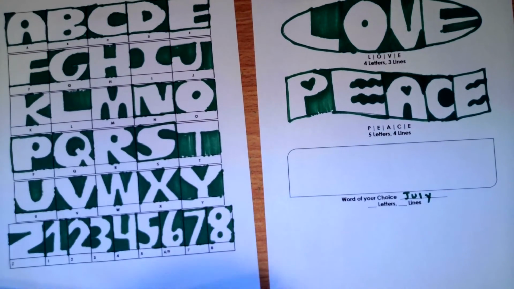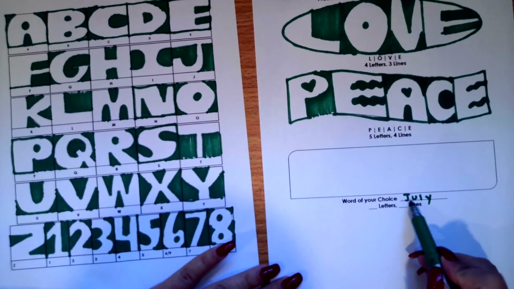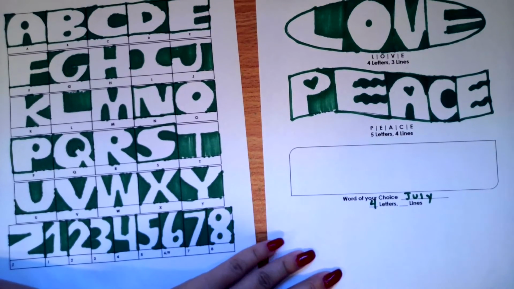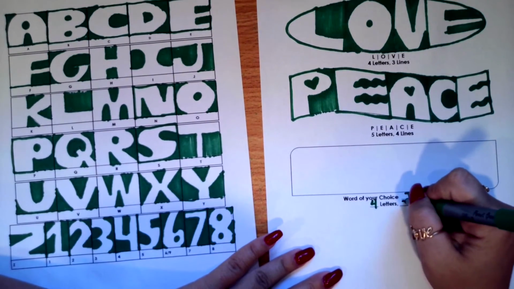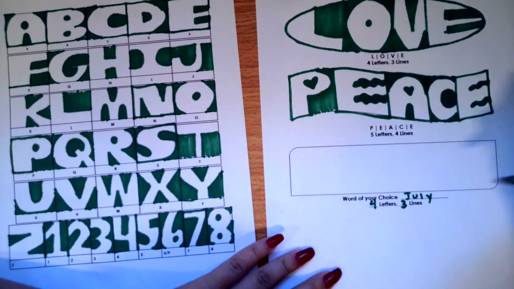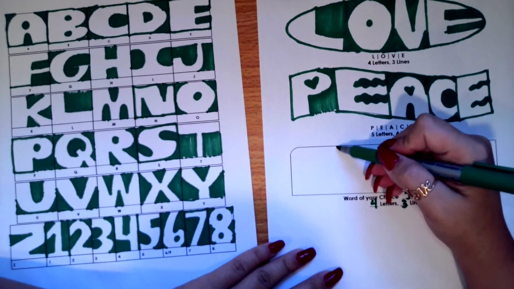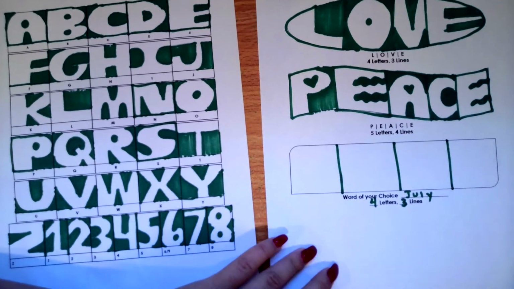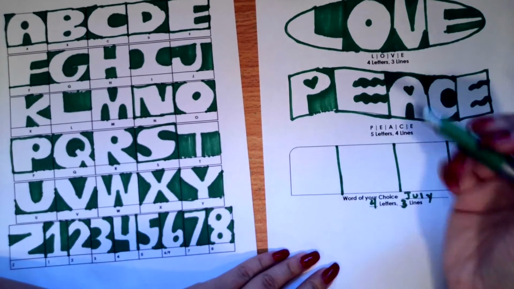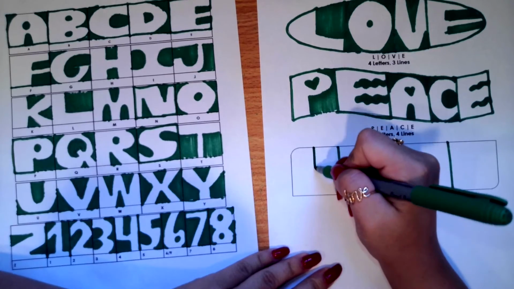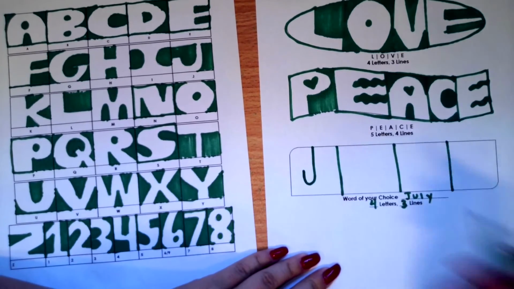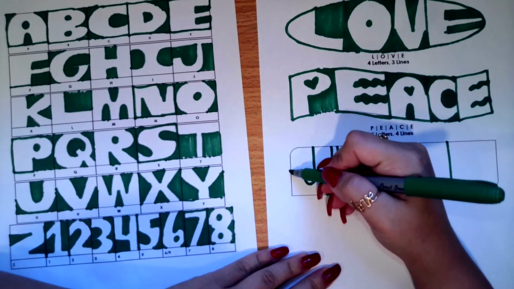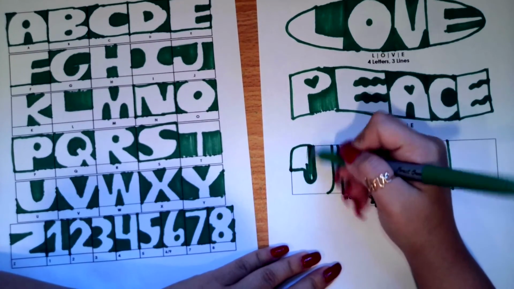So I'm going to count out how many letters. July has 4 letters. So I need to put a line in between each letter, so 3 lines. So when I look at my shape that I have here, I'm going to go 1, 2, 3. Then I have a place for each letter. So we'll do J here, and I'll do it different. I'll do a hook for a J, come over, curved line coming down, and then shade, shade, shade, all in here.